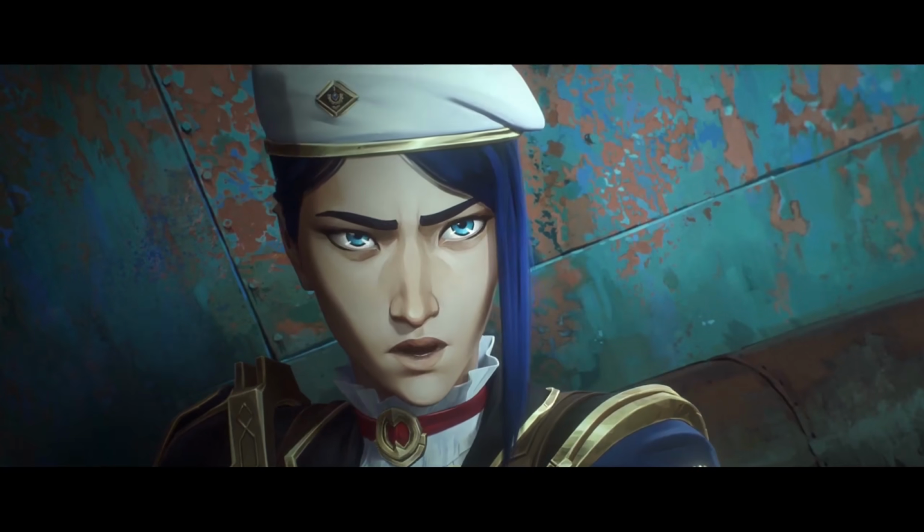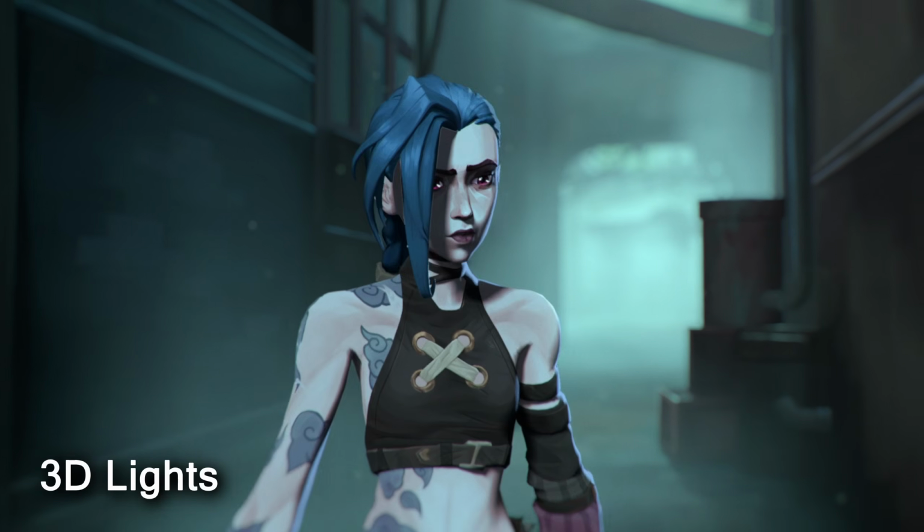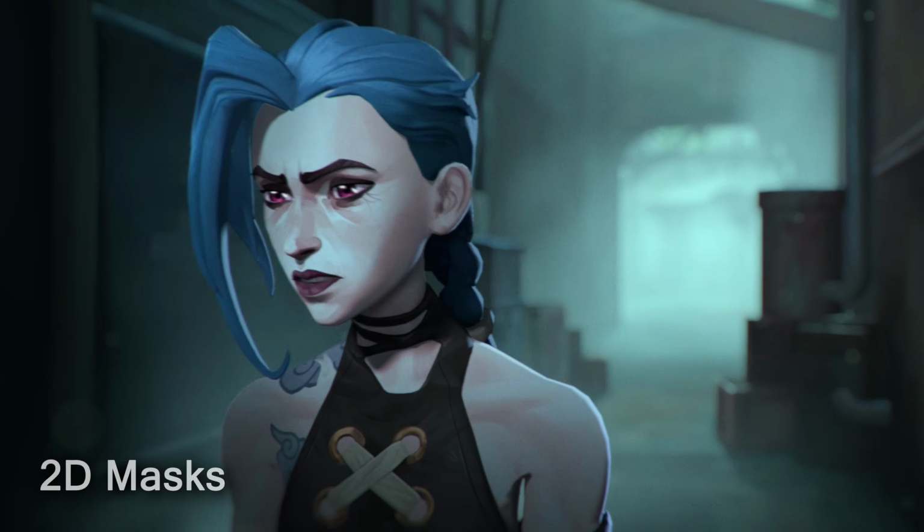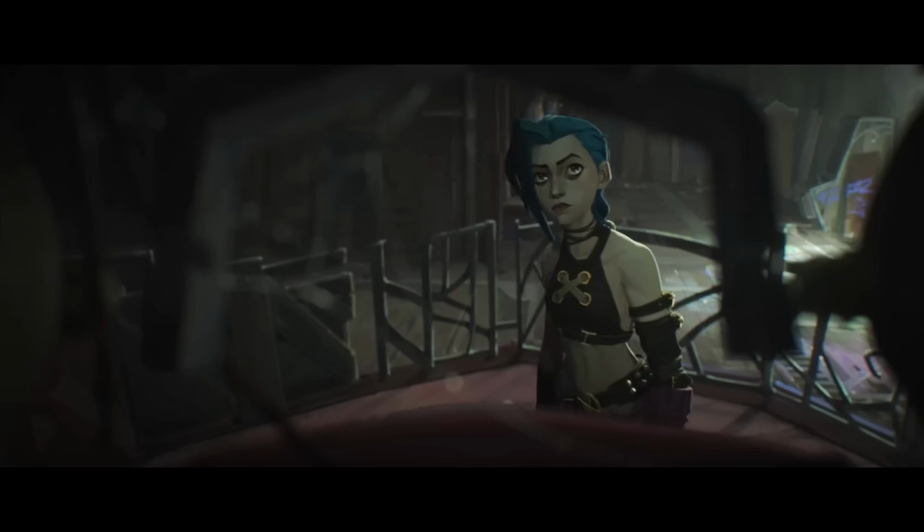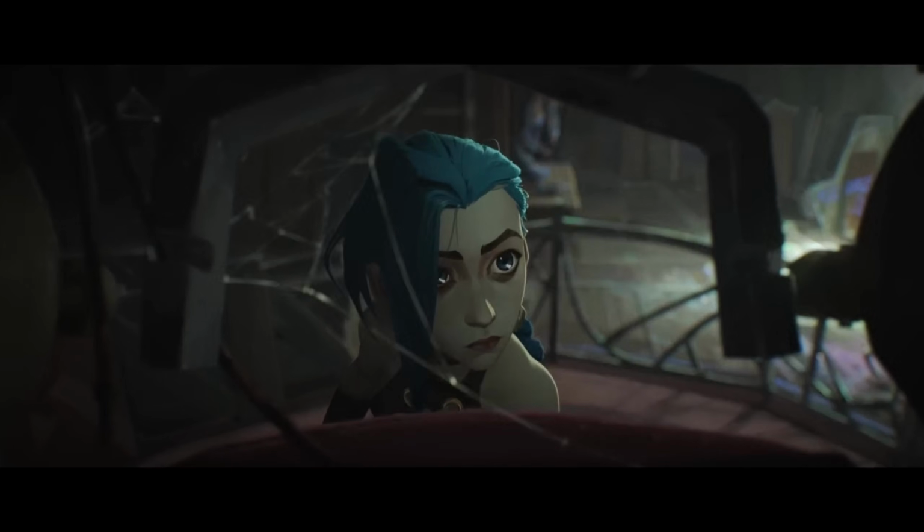The lighting is essentially a combination of 3D rendered lights and 2D placed masks, which enhances the concept of mixing 2D and 3D even further. And that's what makes it look super surreal and so handcrafted. So when you think about it, it isn't stupid at all. It's freaking genius. Now we can't just randomly apply these masks anywhere we want.